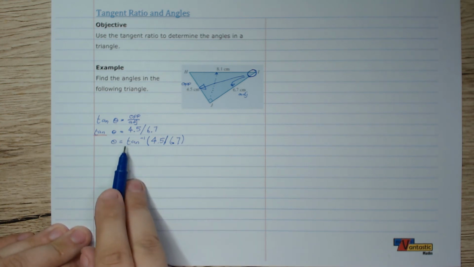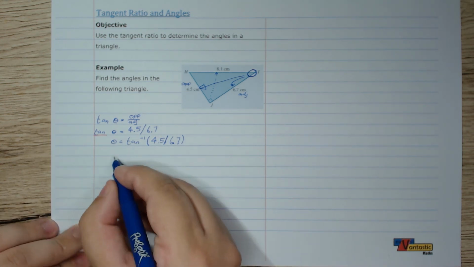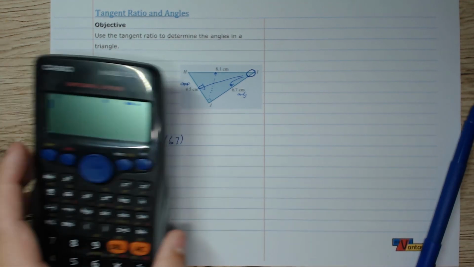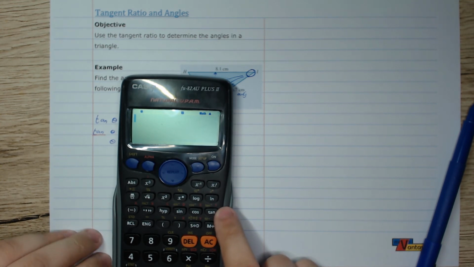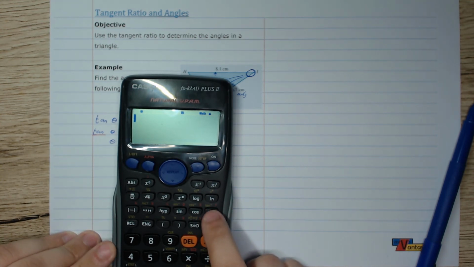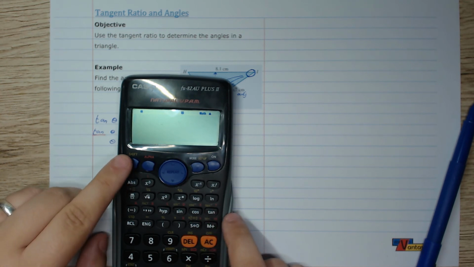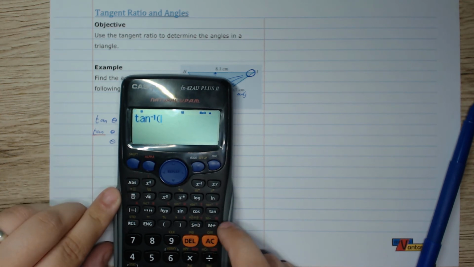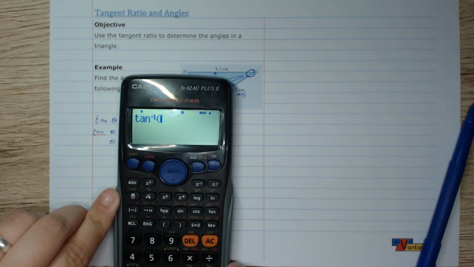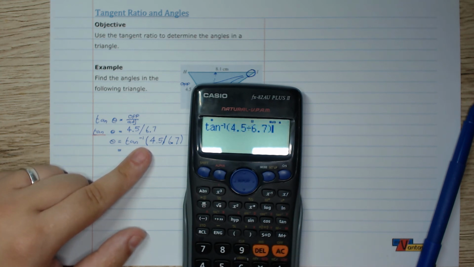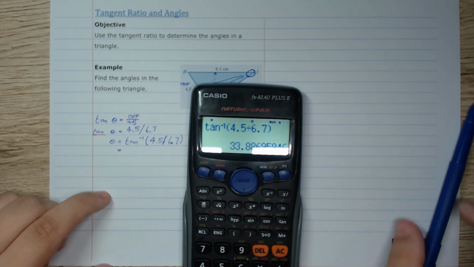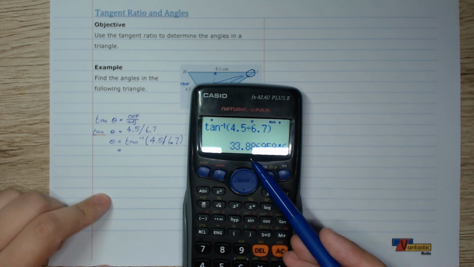So now all that's left is to put this function onto our calculator. So let's grab our calculator. You'll notice that the tan button is over here on my calculator, and just above it we have the tan -1. So to get to that, I'm going to press Shift tan to get tan -1, so inverse tan. And I'm just going to fill in the numbers that I have, so 4.5 divided by 6.7, and I'll close my bracket just to make sure there's no errors, equals, and my calculator tells me my angle is 33.88, so we'll round that to 9.